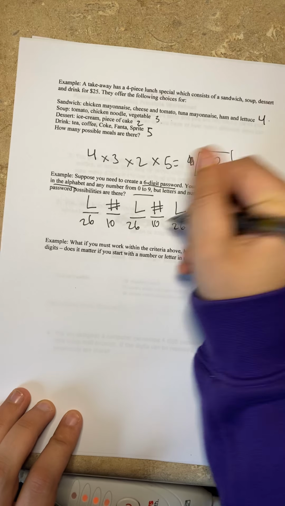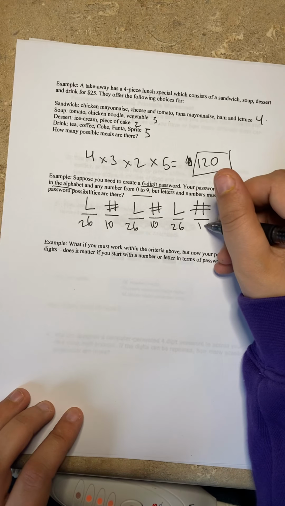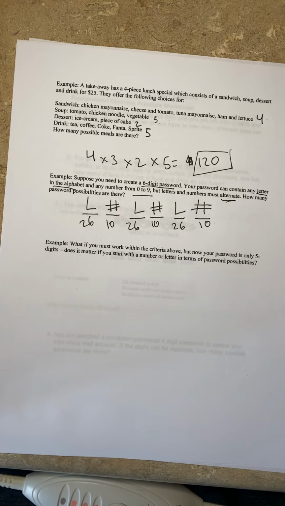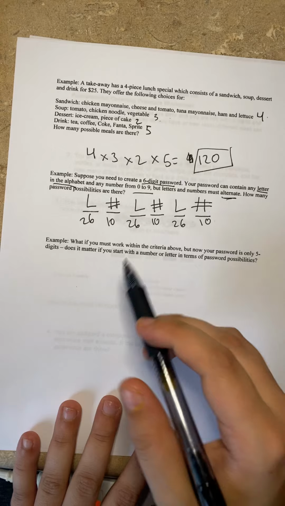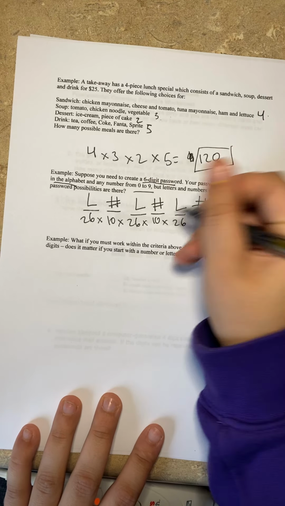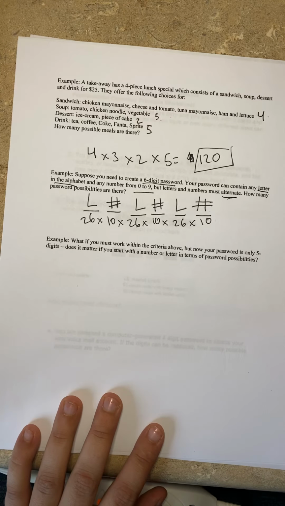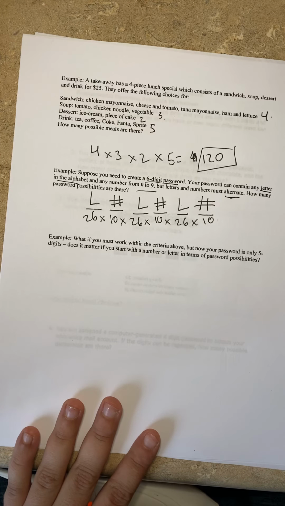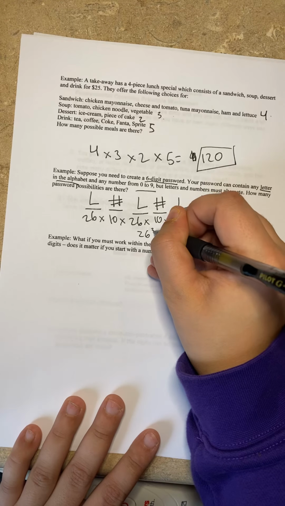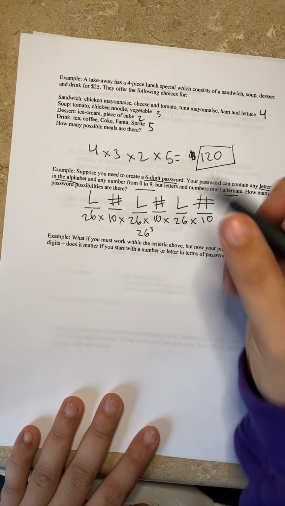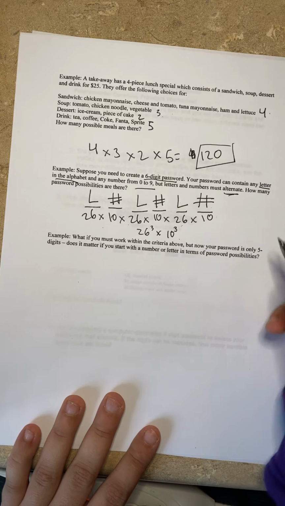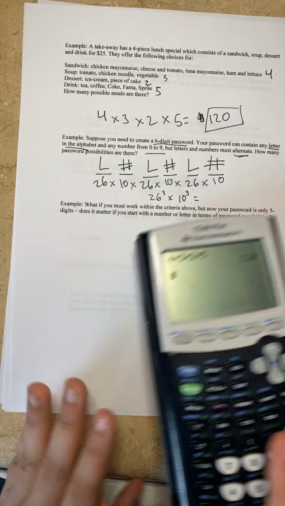If it was 1 to 9, then it would only be 9 options. But when you include 0, you have to include that as a possibility. So that's 26 times 10 times 26 times 10 times 26 times 10. Just for my little smarty pantses, there's another way you can write that. It's 26 to the 3rd power, because that's 26 3 times, times 10 to the 3rd power, because 10 happens 3 times. So either way, same answer.